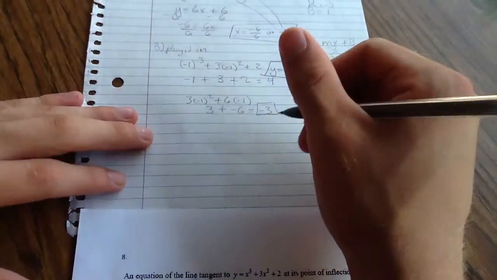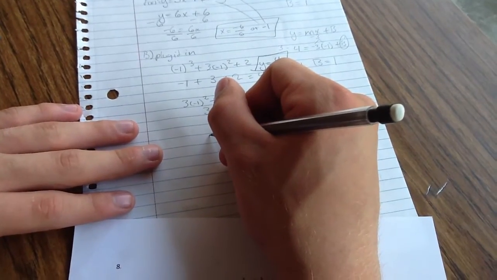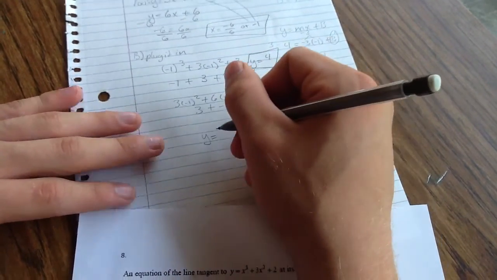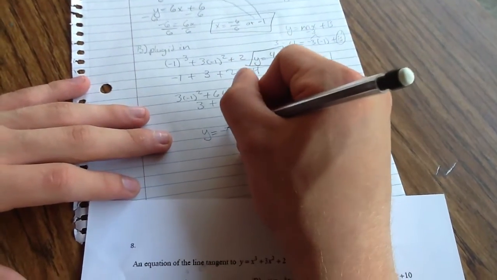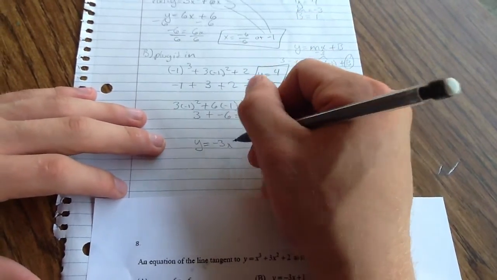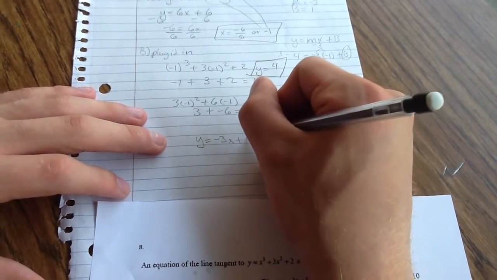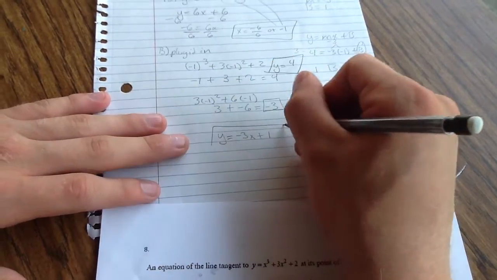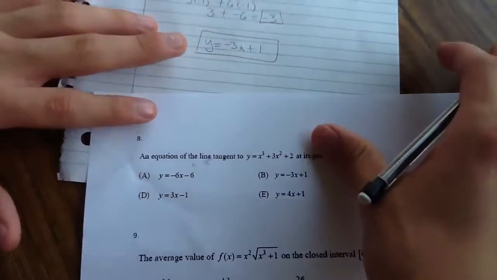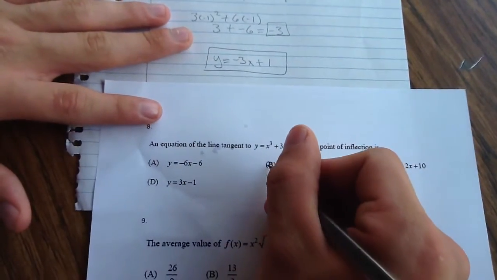So our answer will be y equals m, which is negative 3, x, which is negative 1, plus b, which is 1, which is the answer B in our choices.